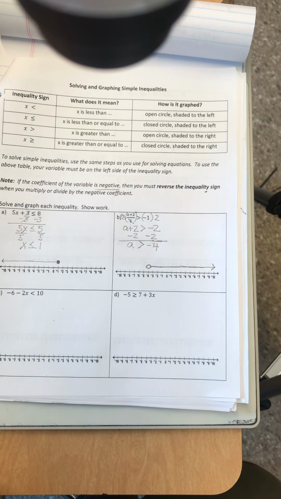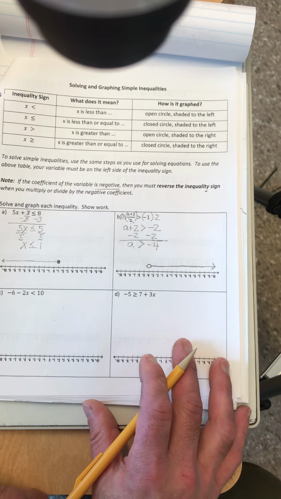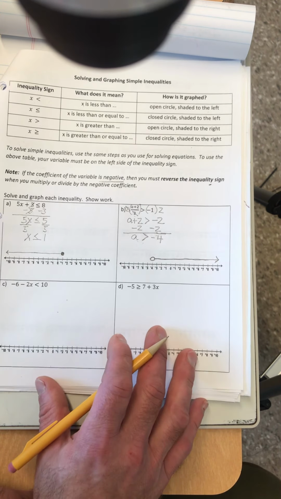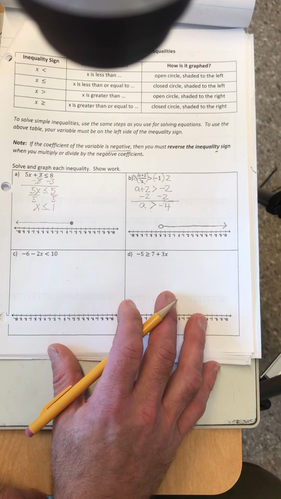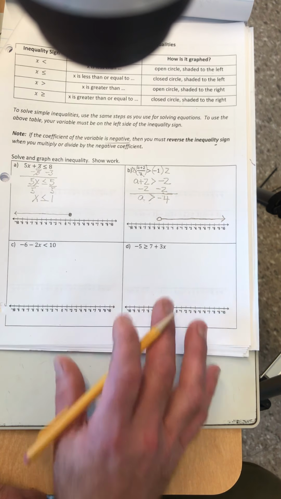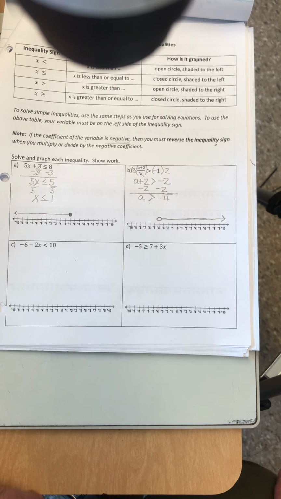Alright. Why don't you guys try C and D? And then we'll come back and look at that in just a second. We'll do it together. But give it a shot first, and then we'll look at it together.